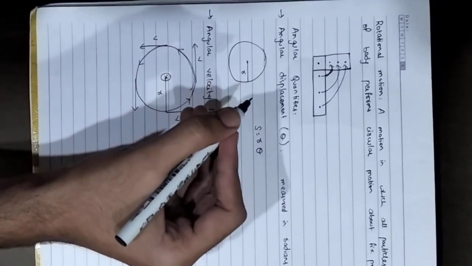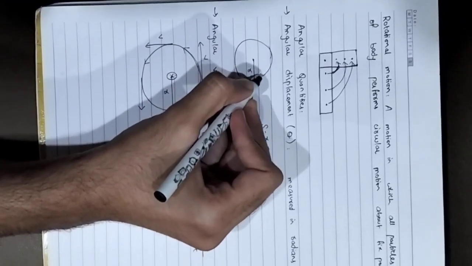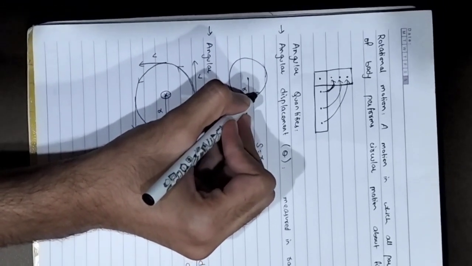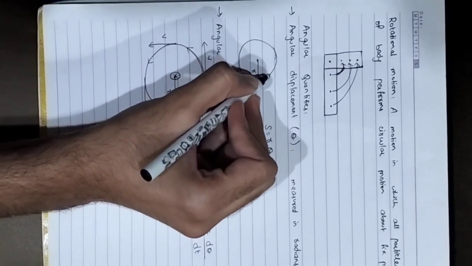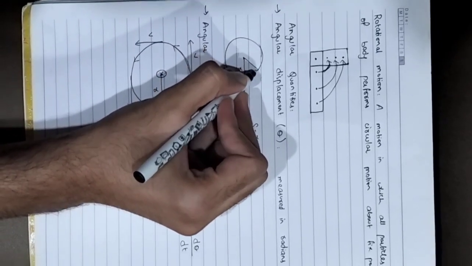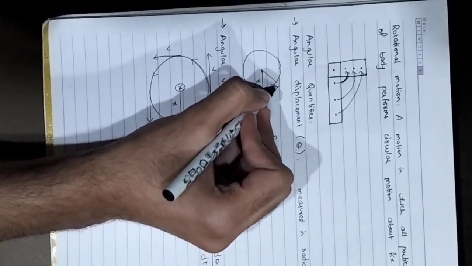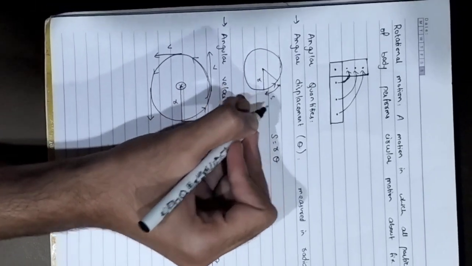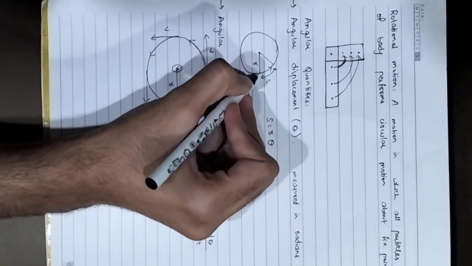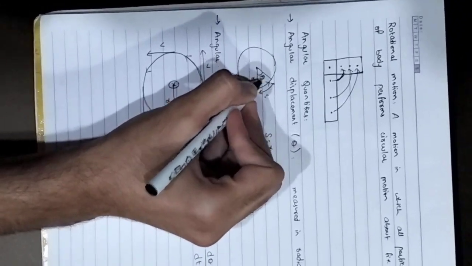It is a very basic and simple quantity. If we are moving in a circular path, let's say like this, from here to here, we have covered this distance. Let's say this distance is s. This is a linear displacement. The body moves from here to here. But what about the angle subtended by the body?